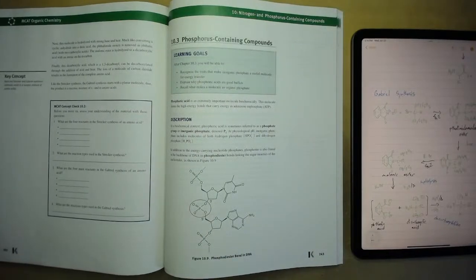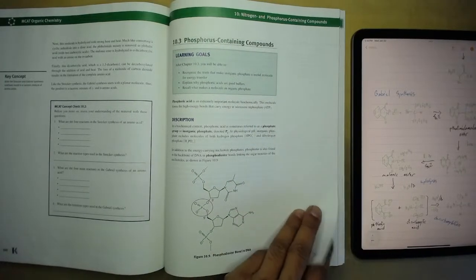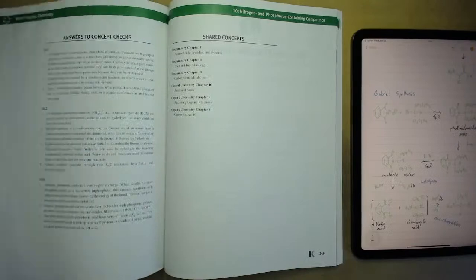What are the reaction types used in the Gabriel synthesis? SN2, hydrolysis, and decarboxylation. Let's check those answers.